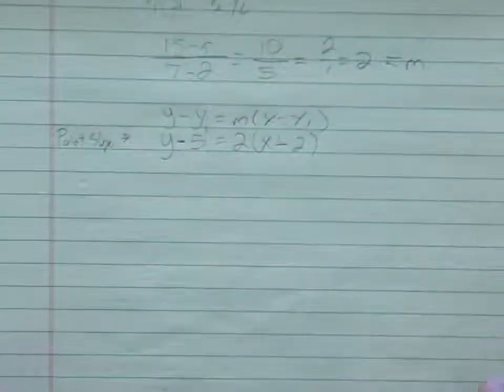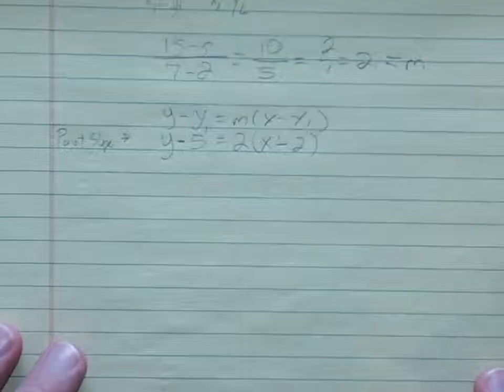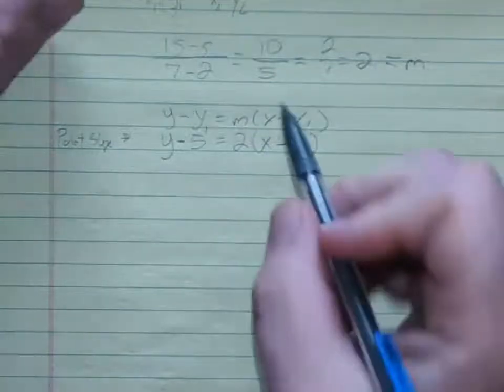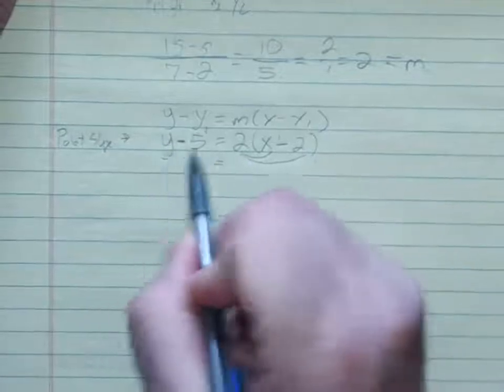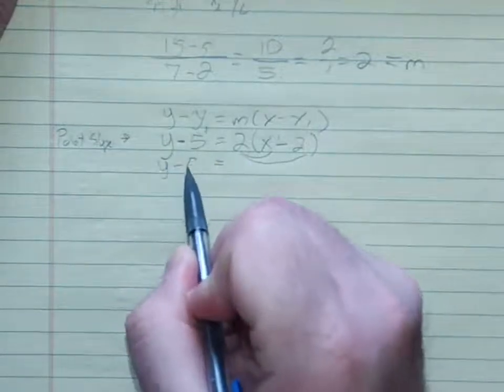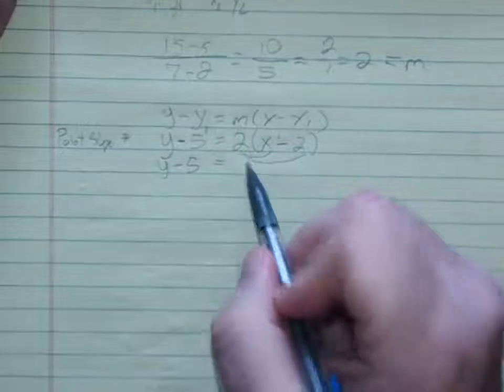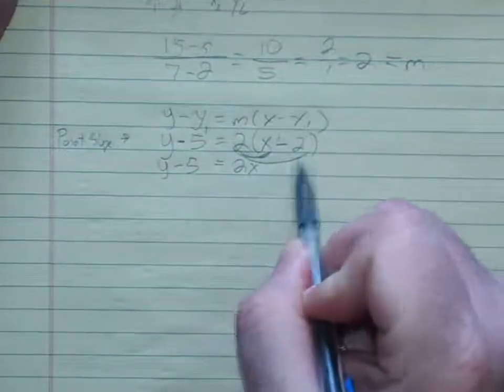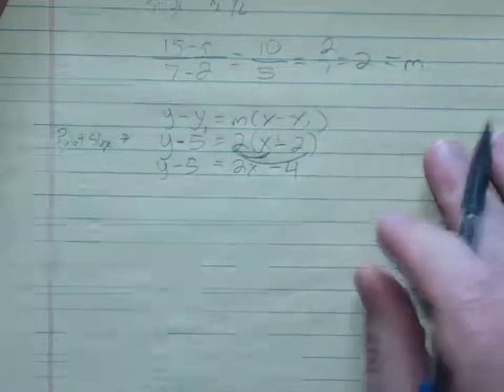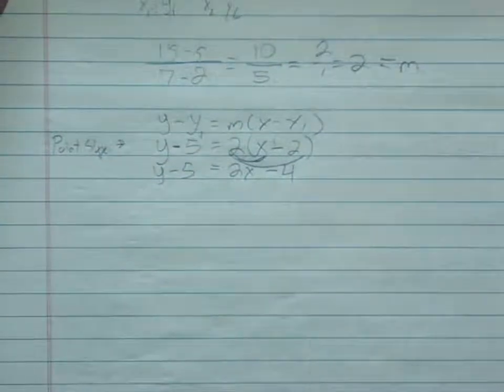If I was asked to find slope form, though, then I'm going to do steps 4 and 5. Step 4 is we distribute the 2. So all of this on the left side will remain unchanged. On the right side, though, I'm going to do 2 times x, which is 2x, and 2 times negative 2, which is negative 4.